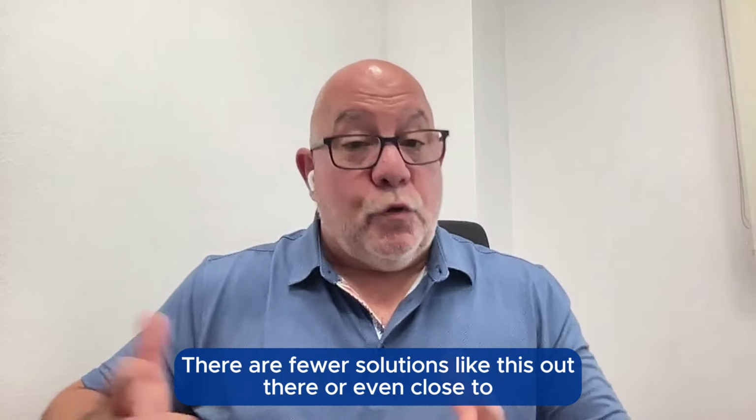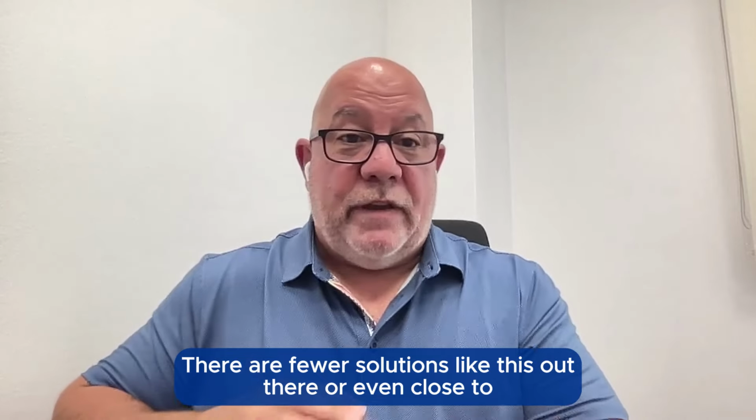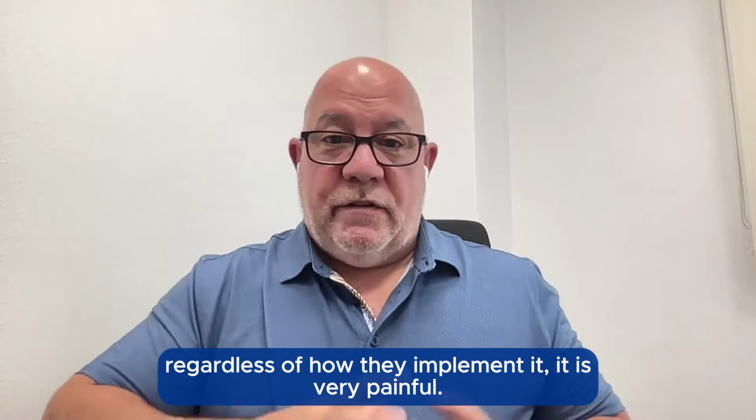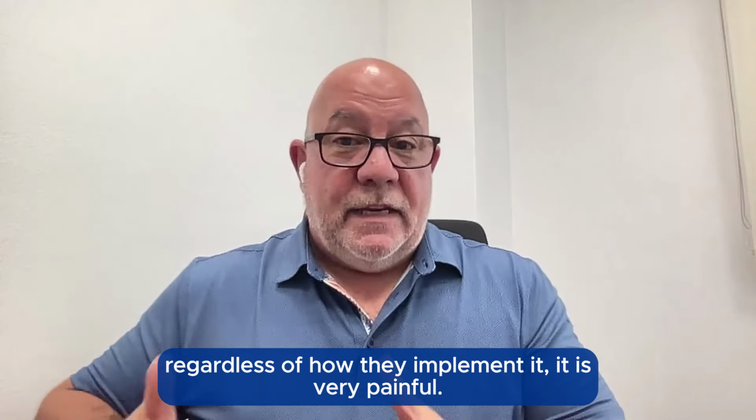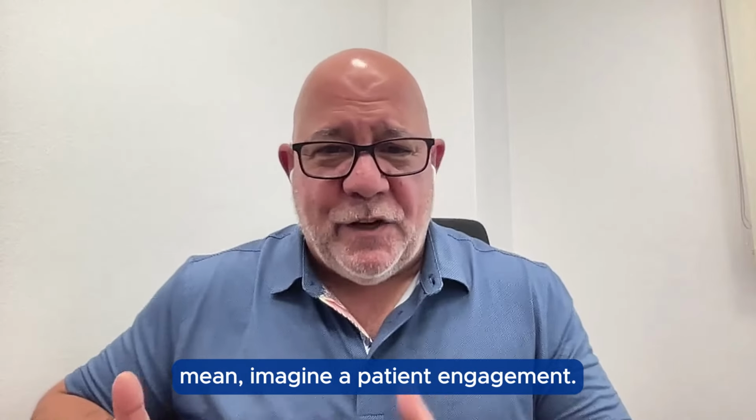But honestly, as a smaller business, you want to go where the space is still more open. And on the commercial side, for us, there is still a very big need. There are fewer solutions like this out there, or even close to it, regardless of how they implement it. It is very painful. I mean, imagine a patient engagement.